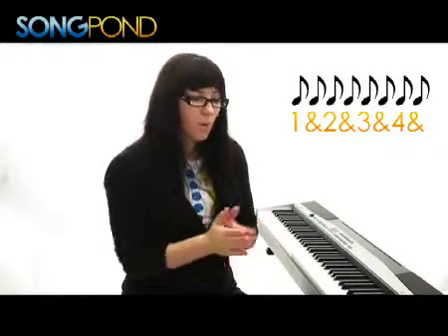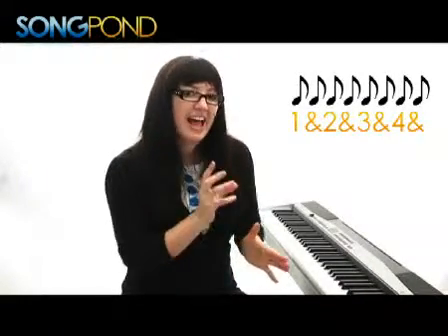There are 8 eighth notes in a bar. 1 and 2 and 3 and 4 and. So if you count the numbers and the ands, I've just made 8 articulations. They fall on each on beat, which are the numbers, and the off beat, which are the ands.